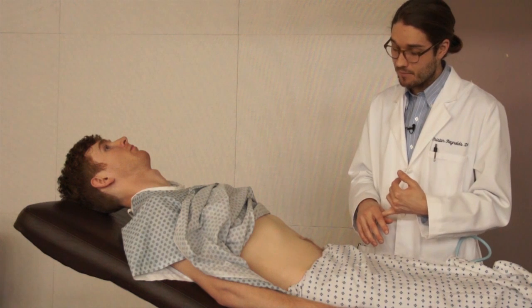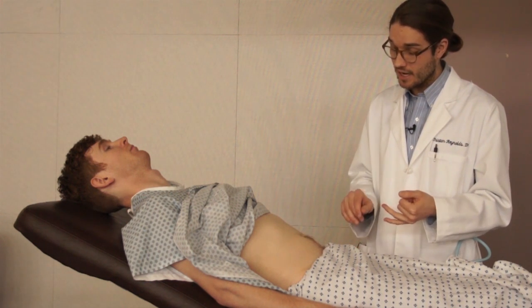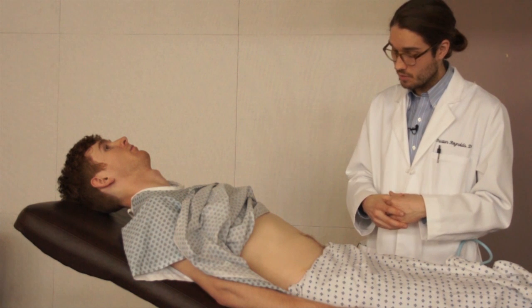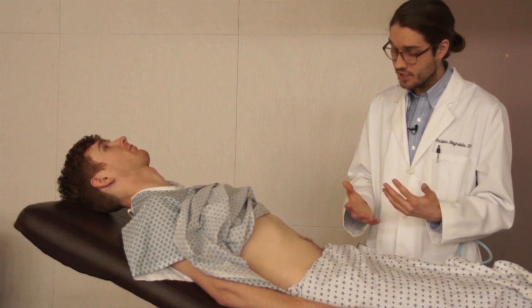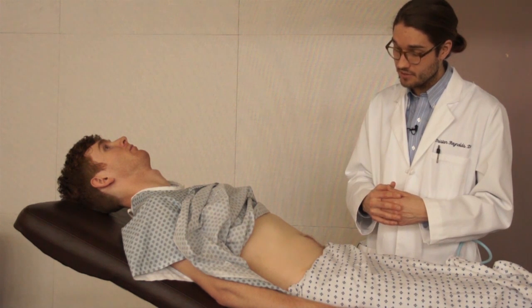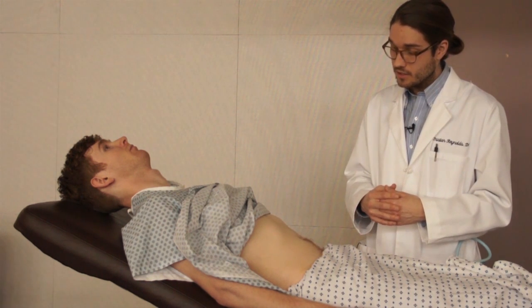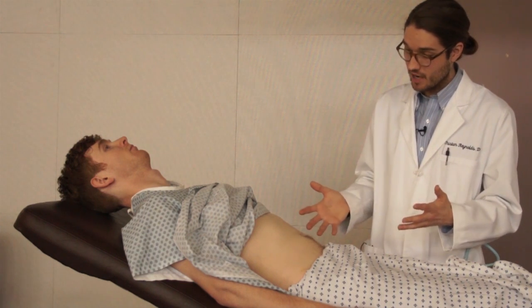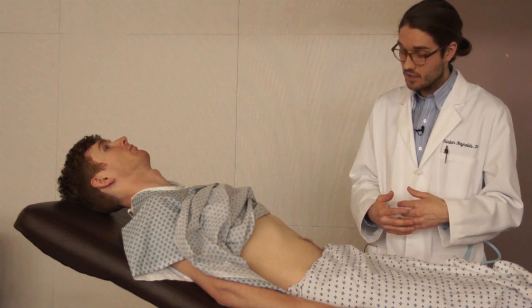Since I don't see any abnormal movements and the skin looks okay, I'm then going to comment on whether or not there's any protuberances or bulges, which I don't see. And I also notice that there's no concavities to his abdomen. So I feel like I've gotten a pretty good idea of what the skin and the surrounding body wall looks like. And so I'm going to go ahead to auscultate.